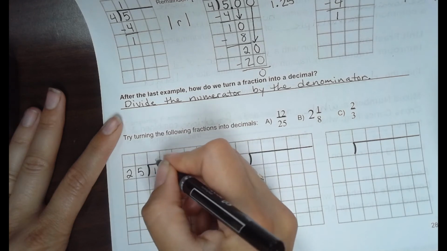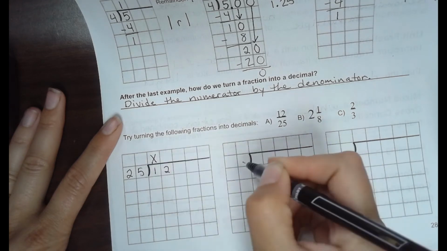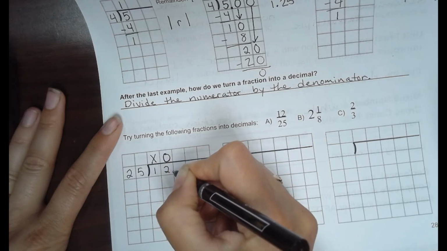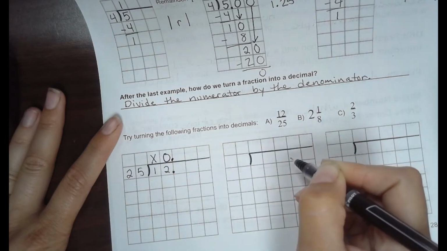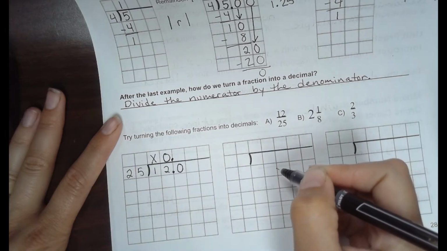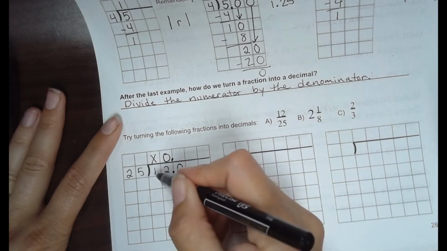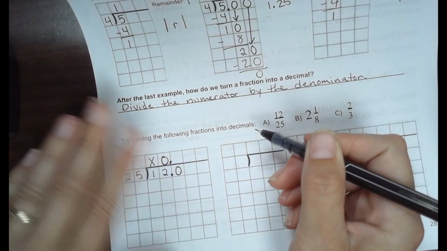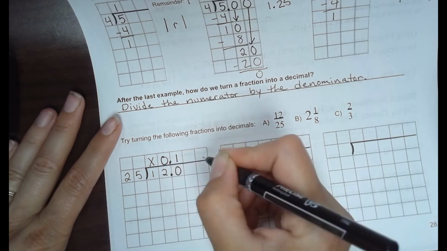Okay, I can't go into this place value. I can't go into this place value. I'm going to put a 0 here though, because I need to go into the decimal. So I'm going to annex a 0. Now I can go in. 25 can go into 120. Let's see, 25, 50, 75, 100. 125 is too much, so that would be 4 times.